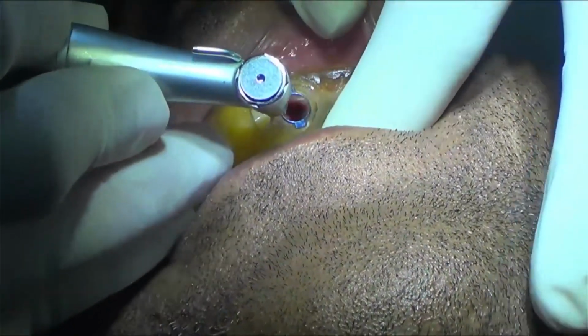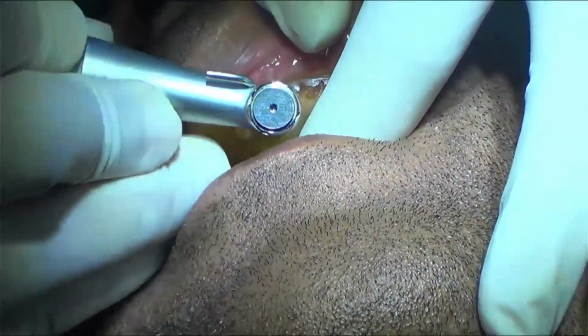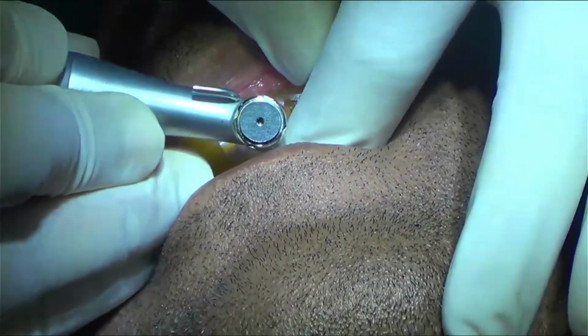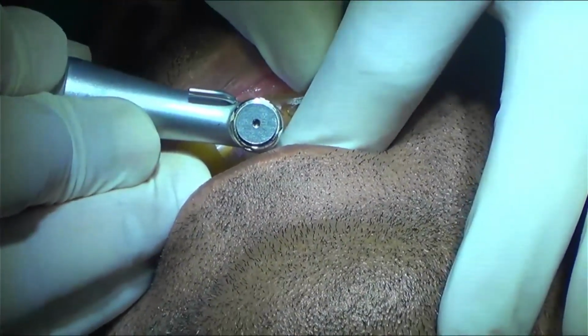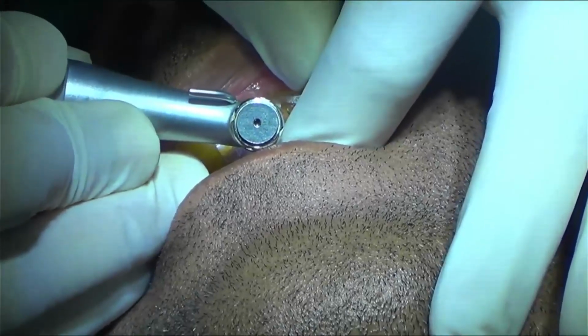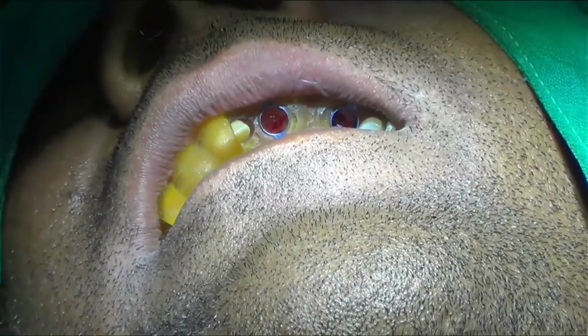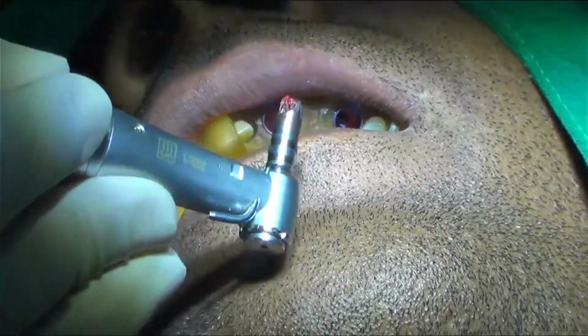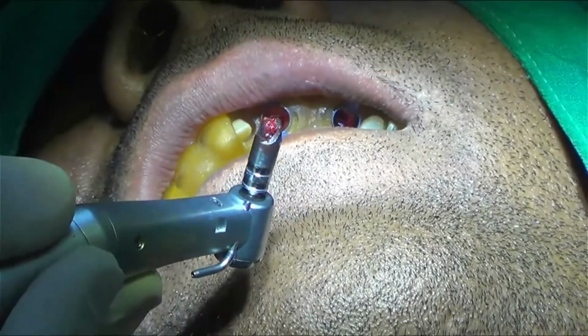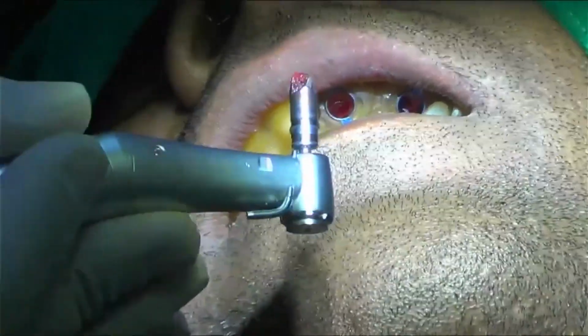So again, I am stabilizing my guide, putting it inside. Now I have done the bone flattening, but it is not going down. It means my bone chips are getting entangled in the bone flattening drill.